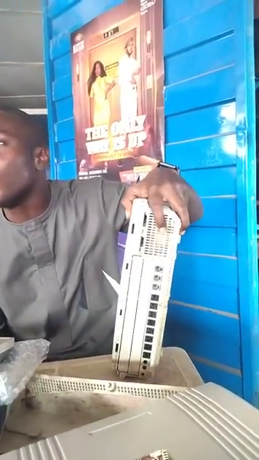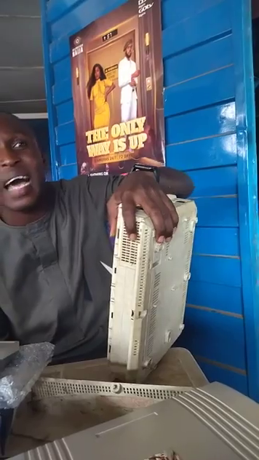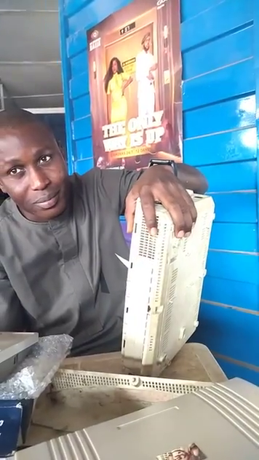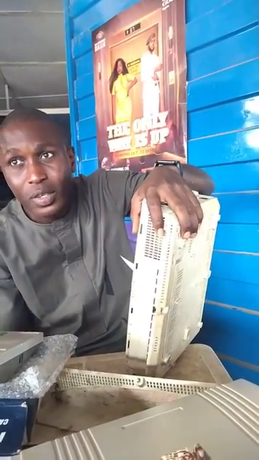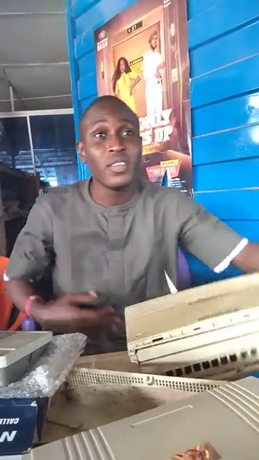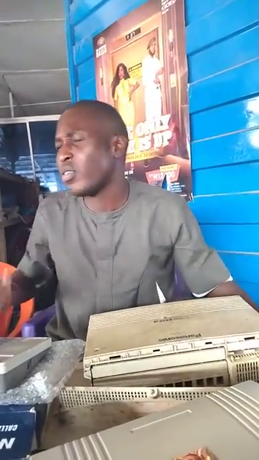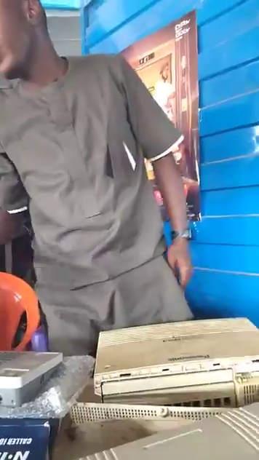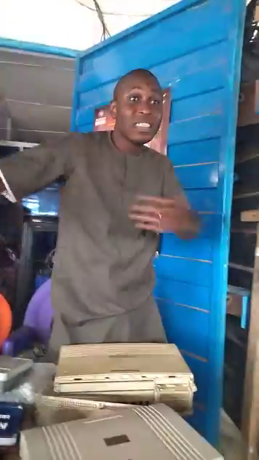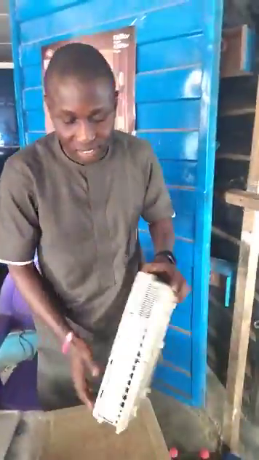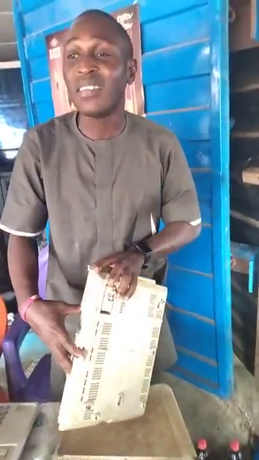you can also use them for what? A call center setup. You know that most PBX you use them for what? Only internal calls. Let me stand up. You use most PBX based on what? Internal calls. But if I have this now, I can decide to set up a call center.